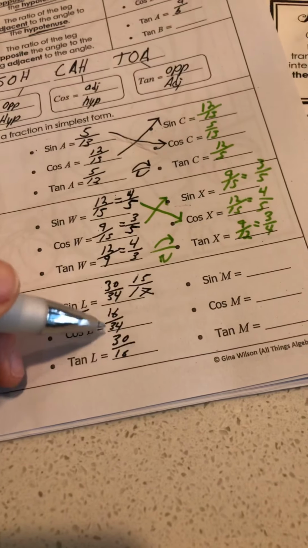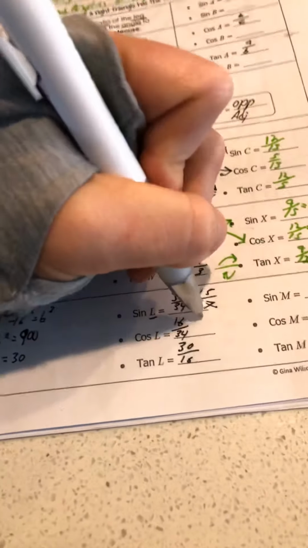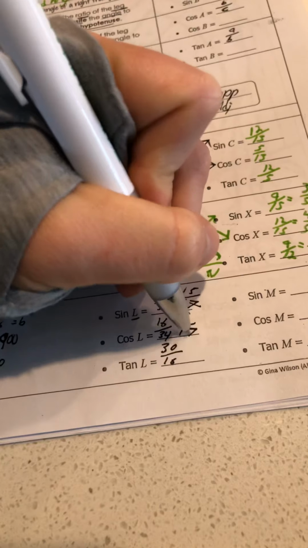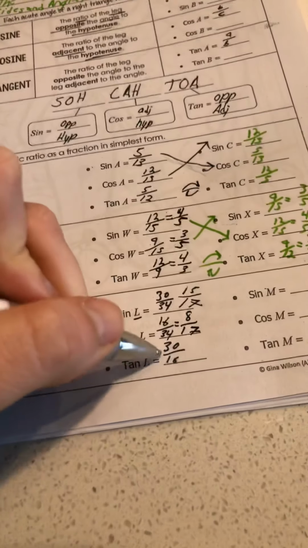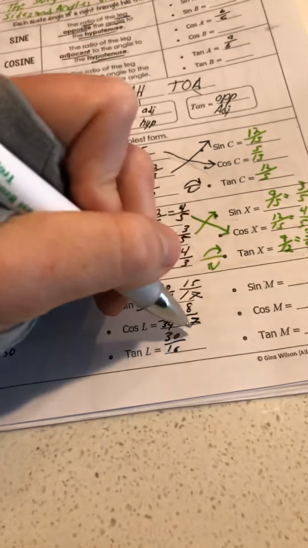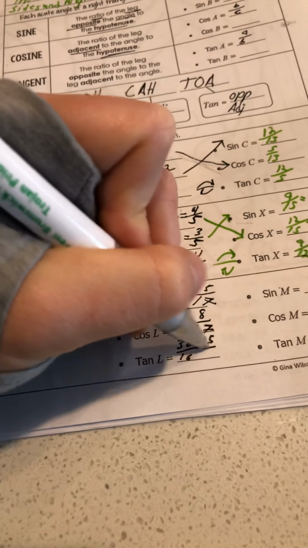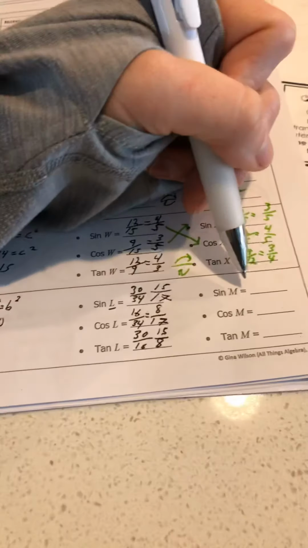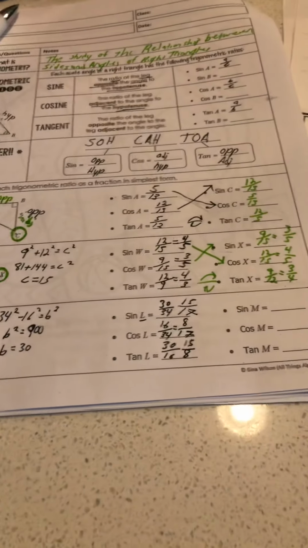Like these two, we'll just divide by 2, 8 over 17. And this one, we can divide by 2 again, 15/8. Okay, now looking at that pattern, what do you think will be sine of m?